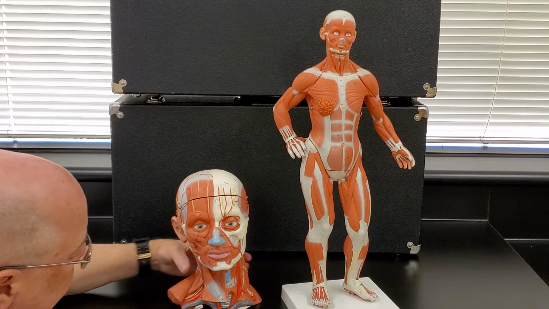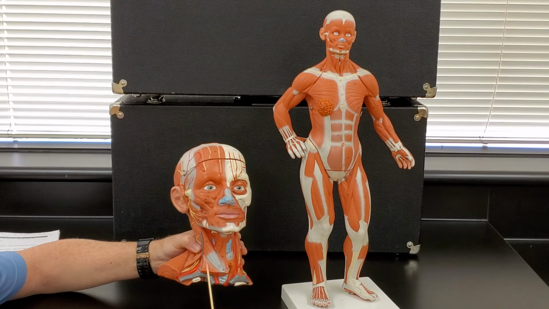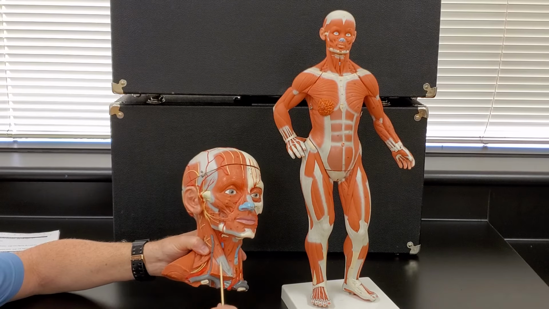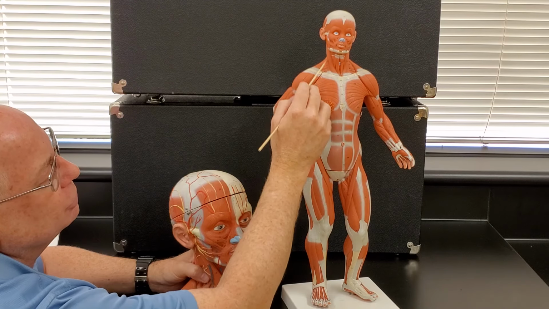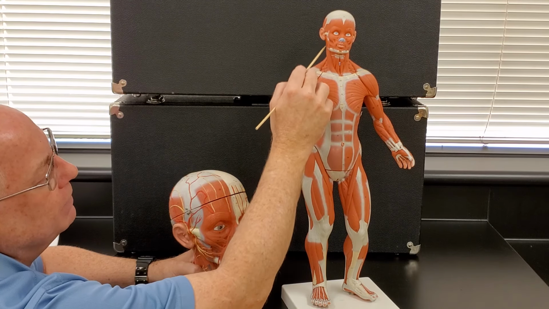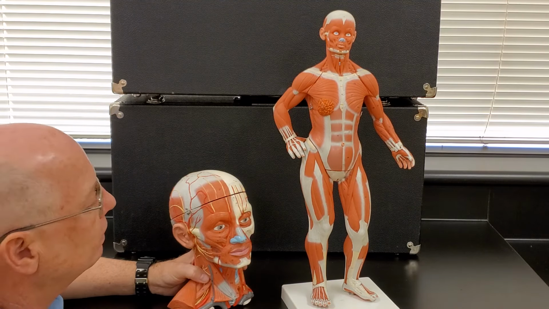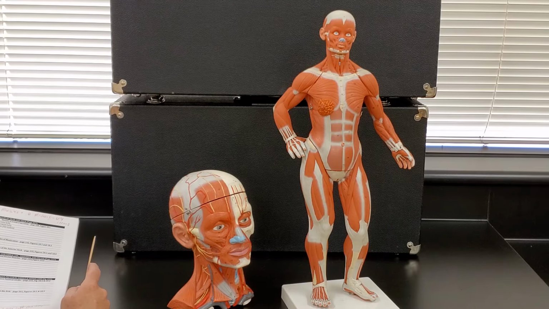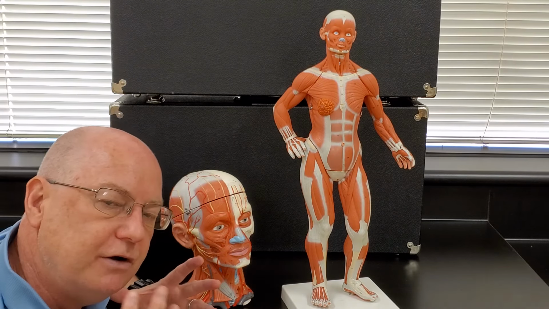Finally, there's a large muscle that would run from the clavicle here all the way up to the mastoid process. That is called the sternocleidomastoid muscle, and you see it here. Here's the clavicle. Here's the sternocleidomastoid muscle. It's called the sternocleidomastoid muscle. So let me make sure I covered everything that's on the list. Yep. Those are all the muscles that cover the head.